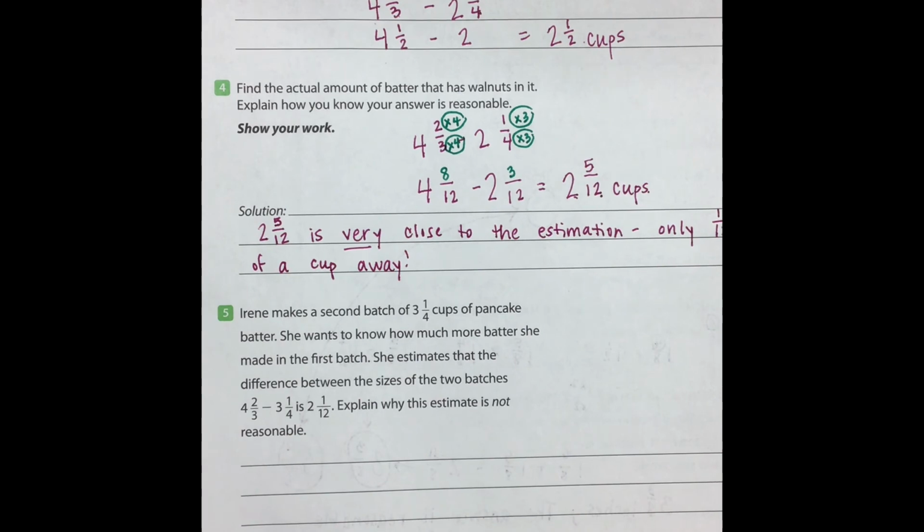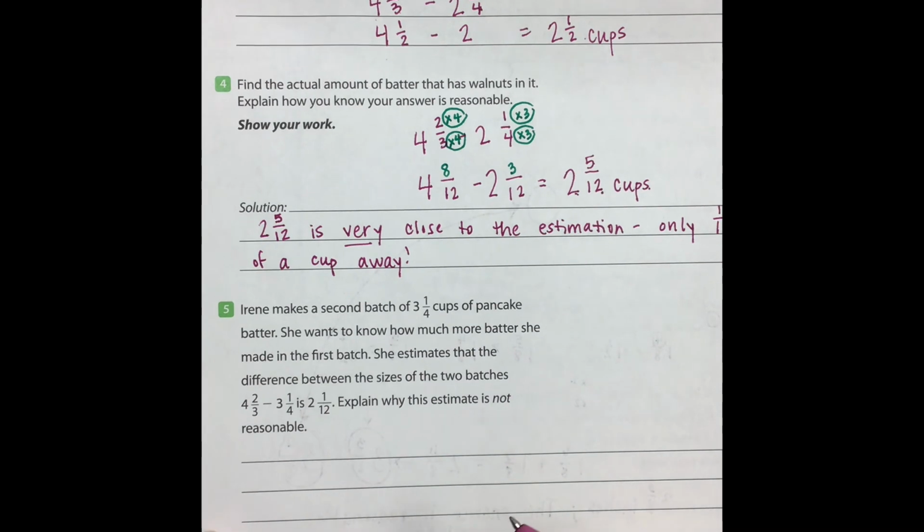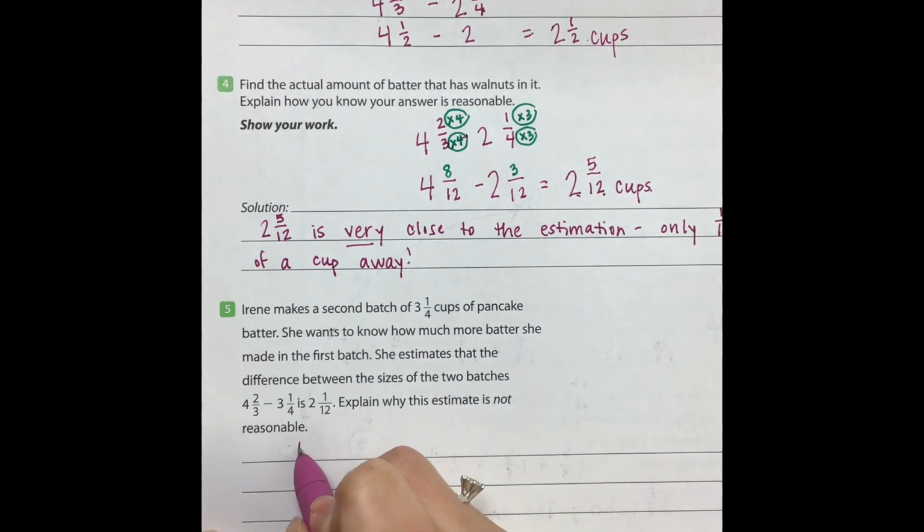And number 5, Irene makes a second batch of 3 1/4 cups of pancake batter. She wants to know how much more batter she made in the first batch. She estimates that the difference between the sizes of the two batches, 4 2/3 minus 3 1/4, is 2 1/12. Explain why this estimate is not reasonable. Okay, so I think this one's a little bit tricky. So I like to look at it this way. I like to write it out.